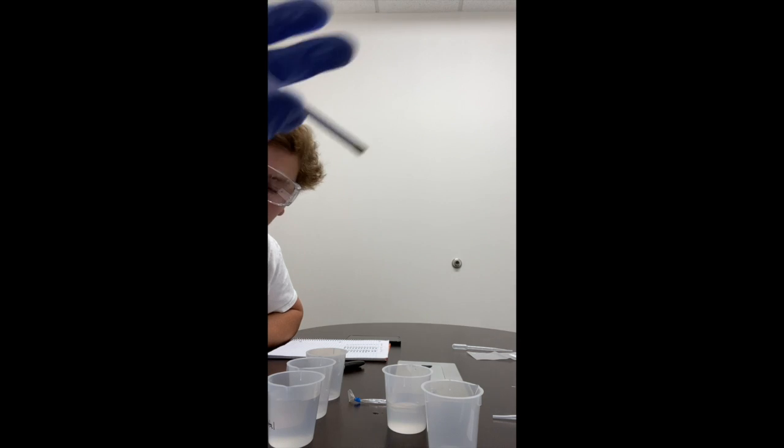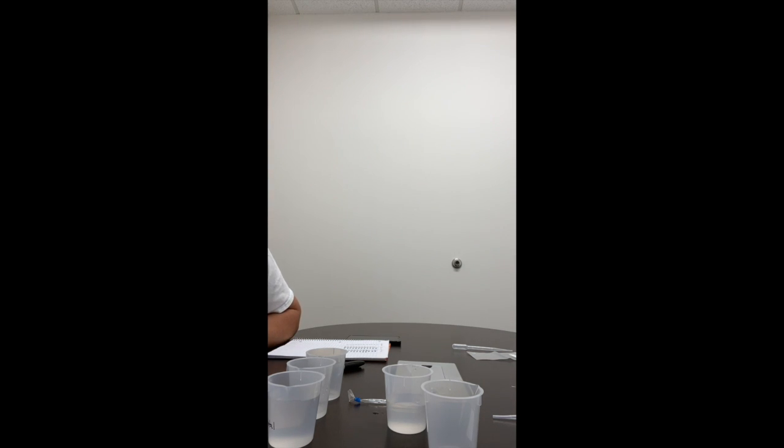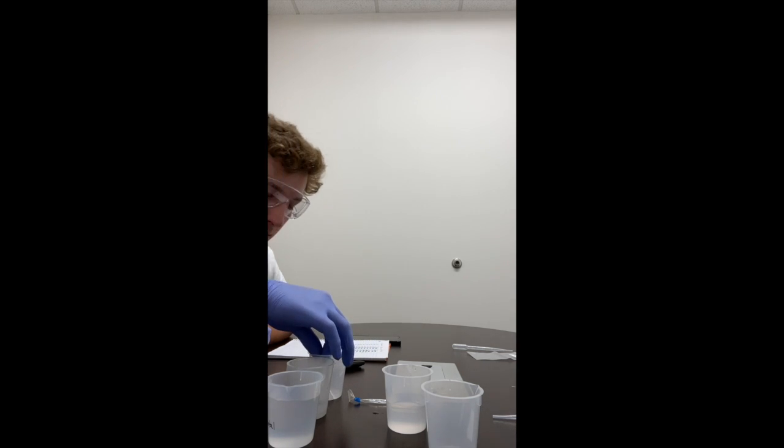That's what that looks like. After 1 minute has passed, record the final color of the glucose test strip in table 3. Okay, so we're putting it in positive control.